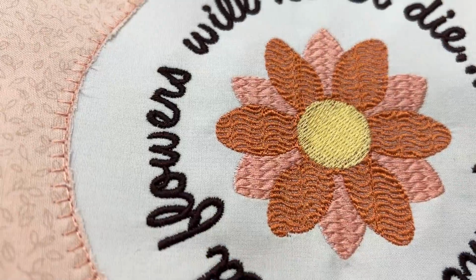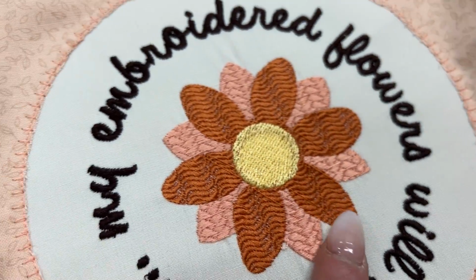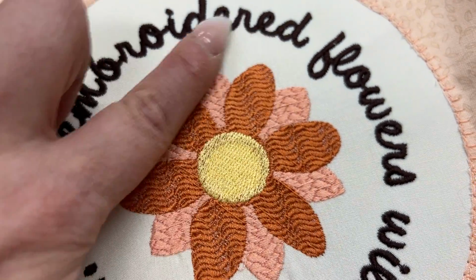So after restitching it, the flower looks so much neater after changing the angle to 90 degrees. Well, I hope you enjoyed that one. So now it's on to the BERNINA of Naperville Lesson 2, where Mother's Day is coming up next month.